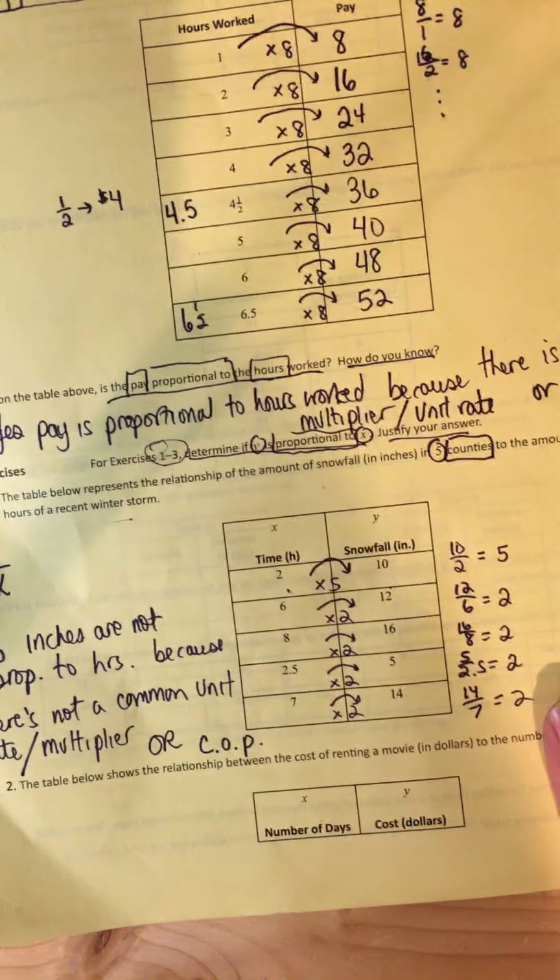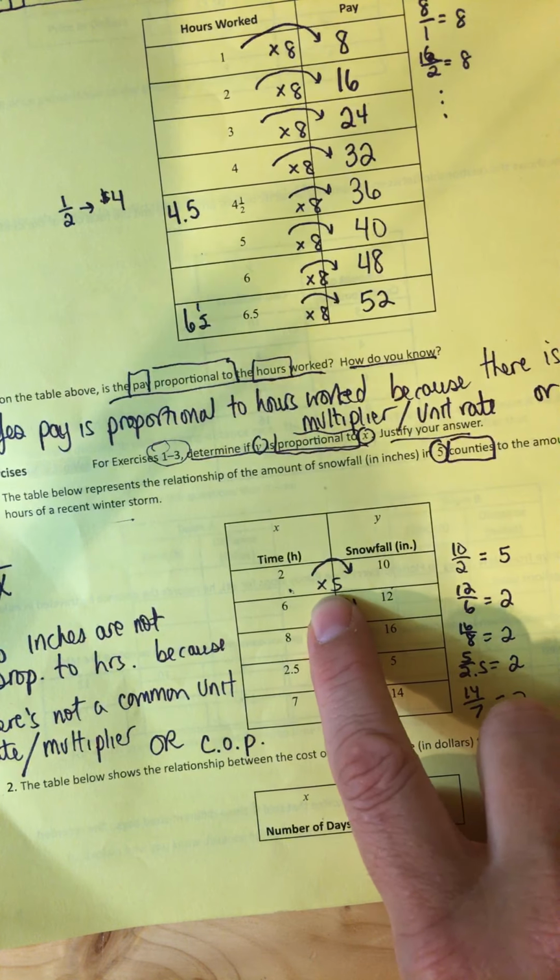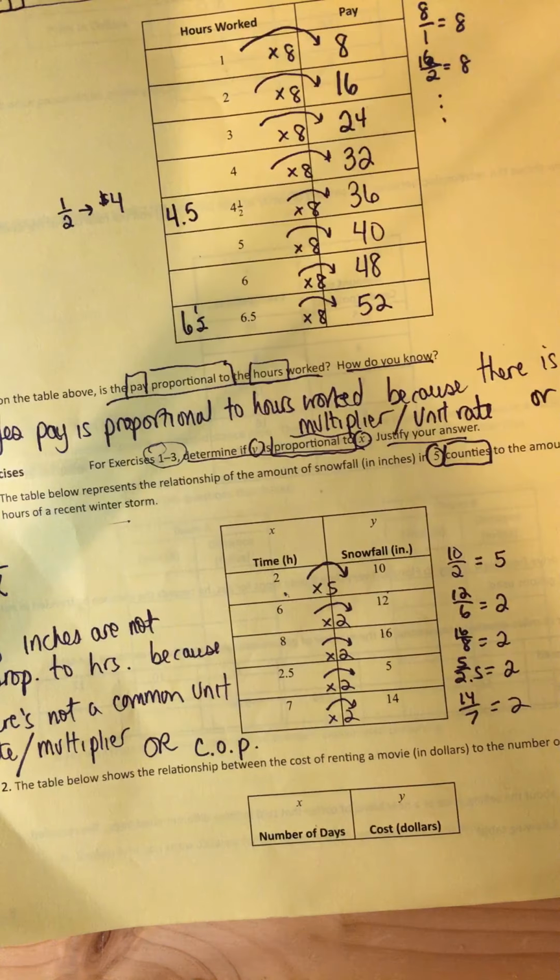That's our first no that we've had. Even though stuff went in evenly, that's not what it's about. It has to be a common multiplier or a common unit rate for it to be proportional.